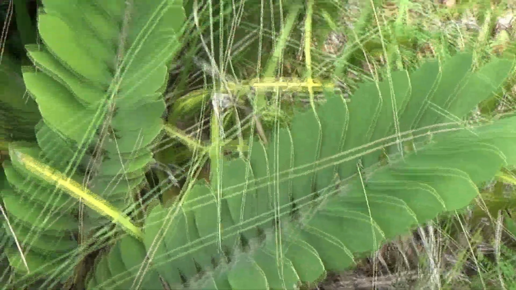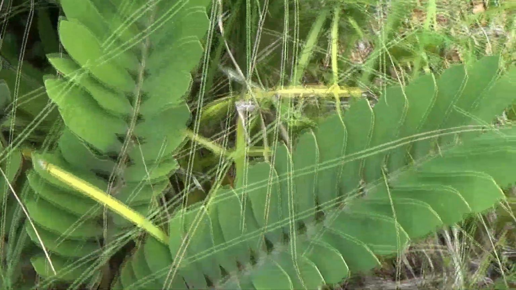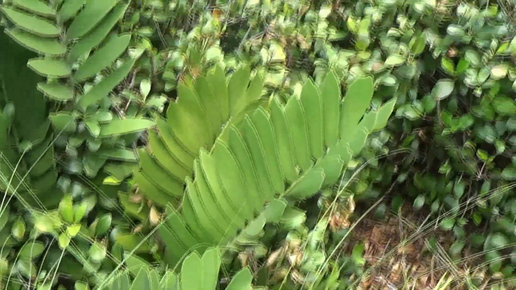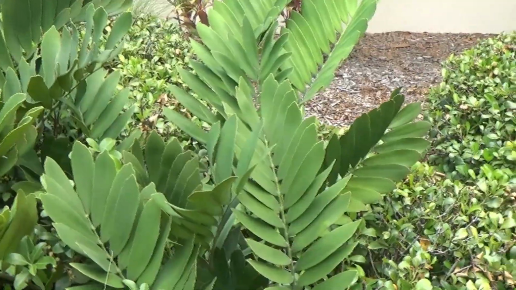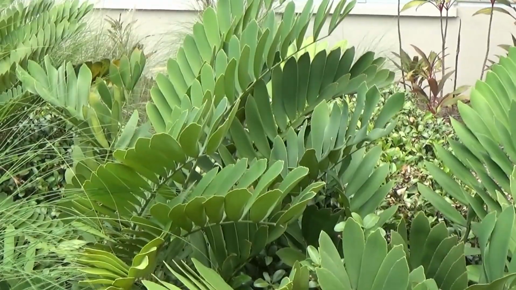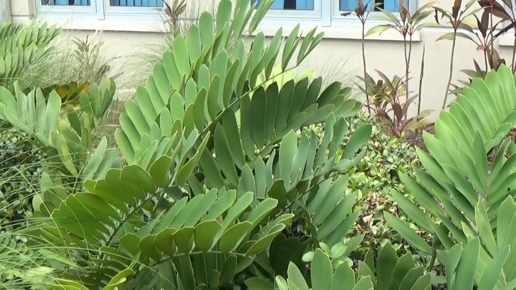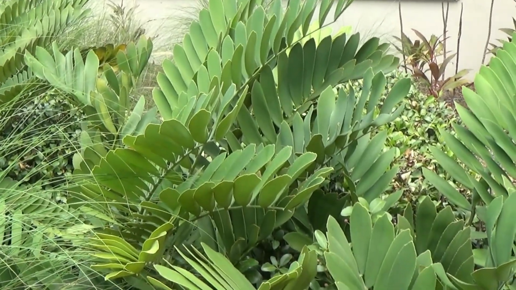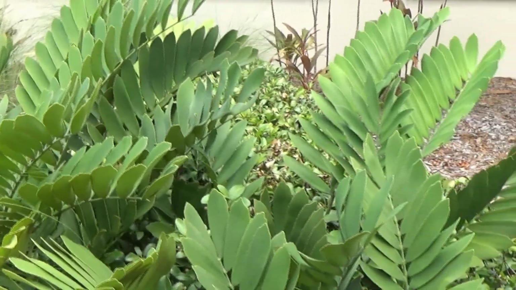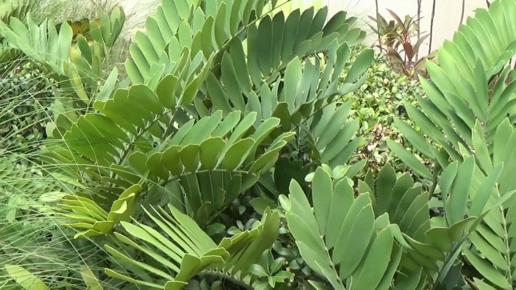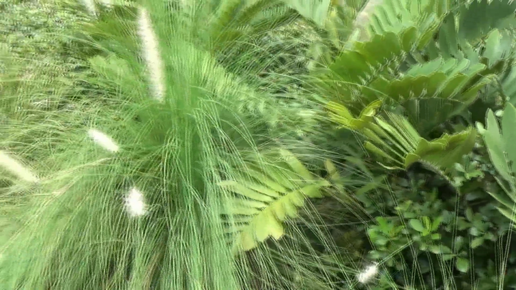These guys are cardboard palms. Just like the sago palm, these guys are misnamed. They are not palms at all. They are cycads, division Cycadophyta. They're going to produce cone-like structures for reproduction. And as long as we're looking at these cardboard palms, a cycad, right next to them you've got a bunch of grass plants coming up.